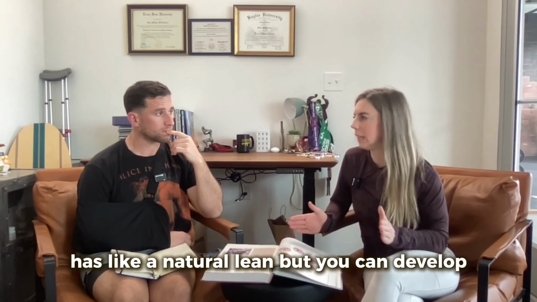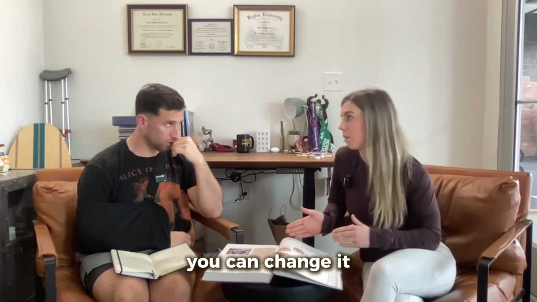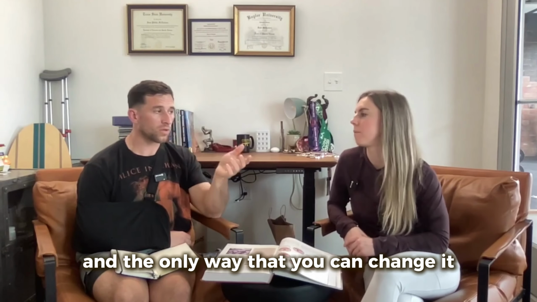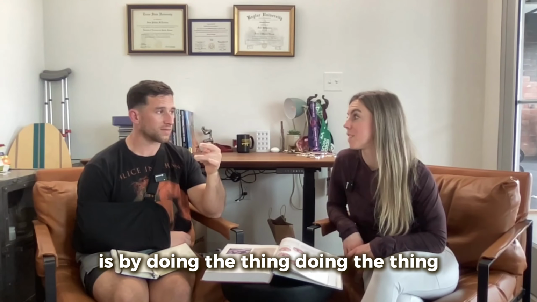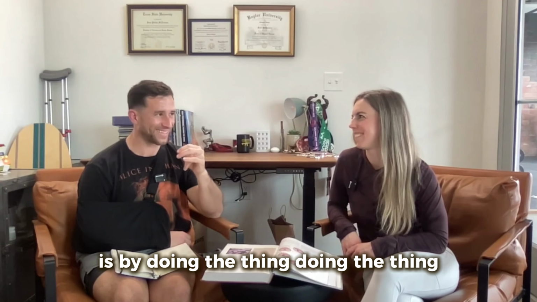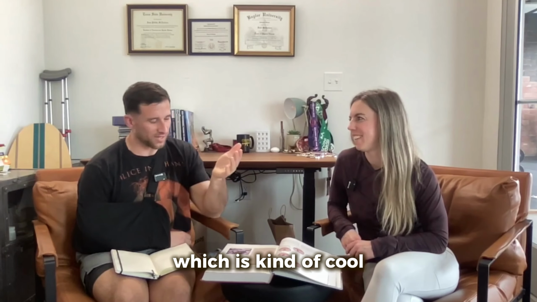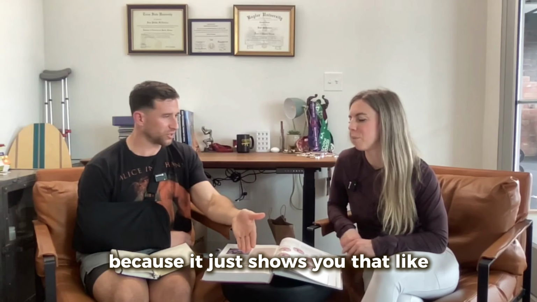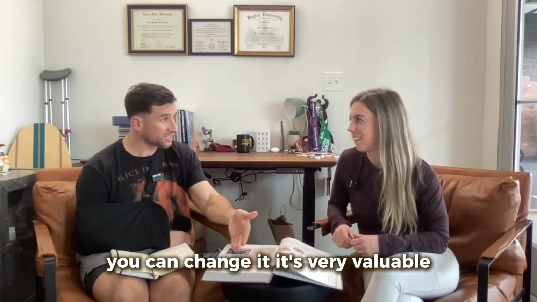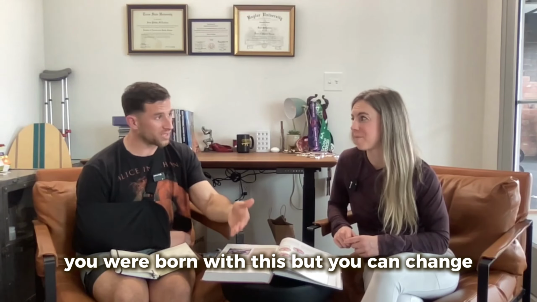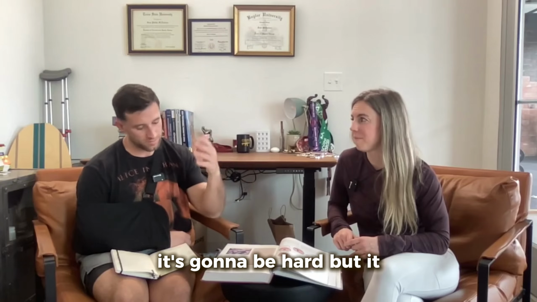everyone has a natural lean, but you can change it. And the only way you can change it is by doing the thing. You gotta do the thing. It's kind of cool because it shows your body adapts to what you do. It's very malleable. You were born with this, but you can change it. It's going to be hard, but it can happen.